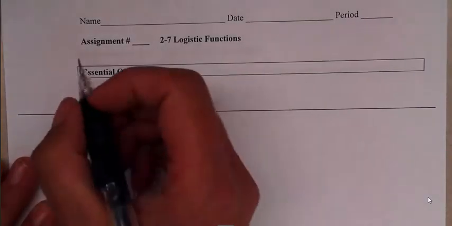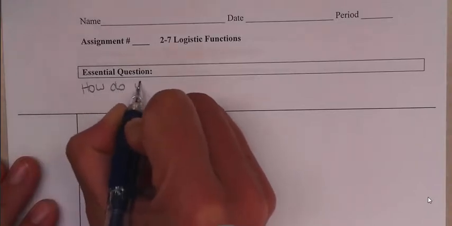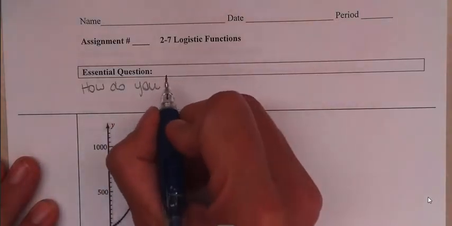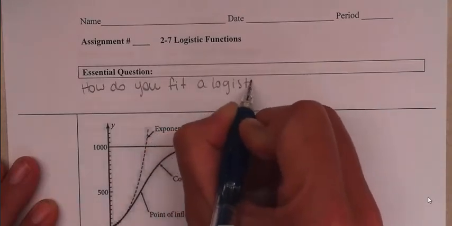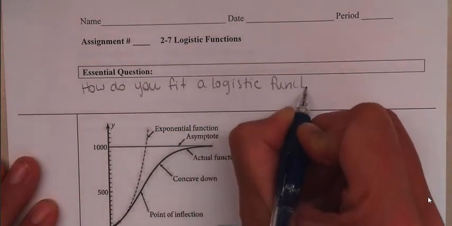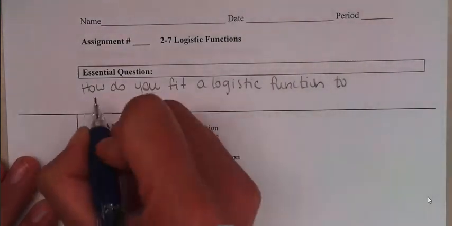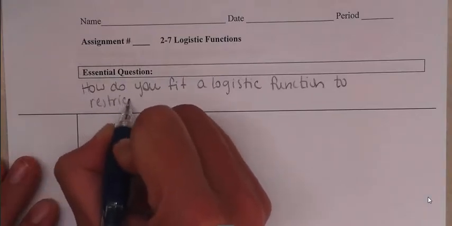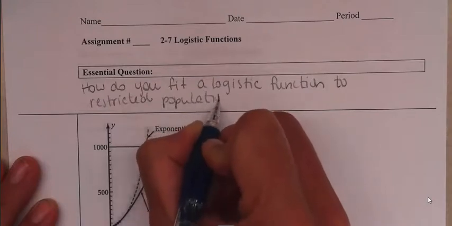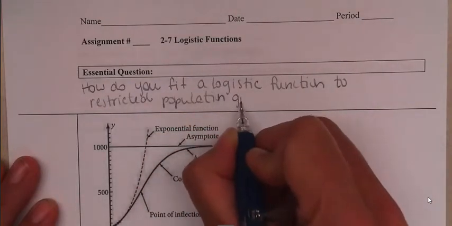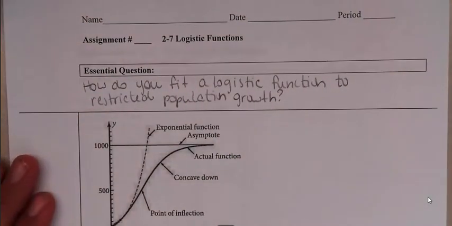All right, so your objective, or your essential question, sorry: how do you fit a logistic function to restricted population growth? You've probably dealt with these in maybe a science class.